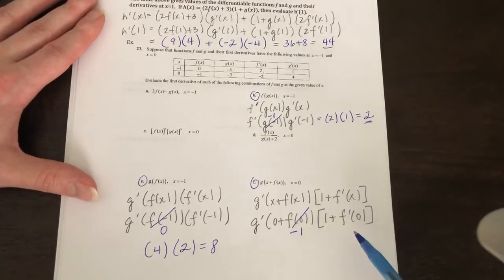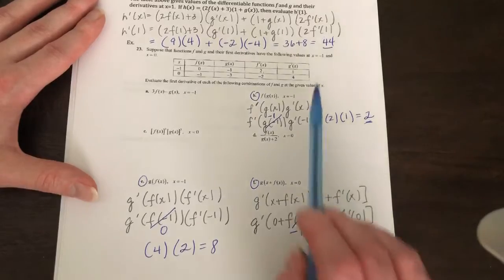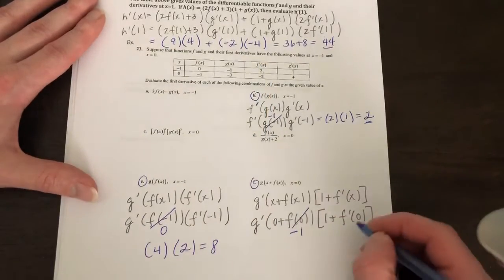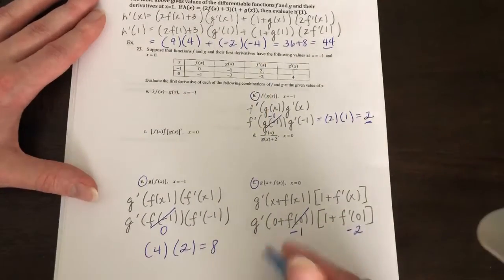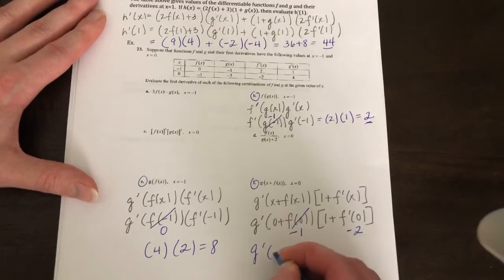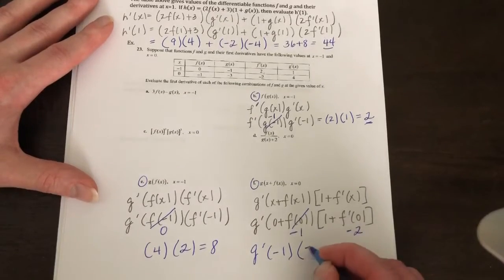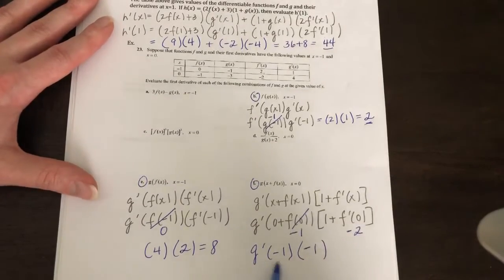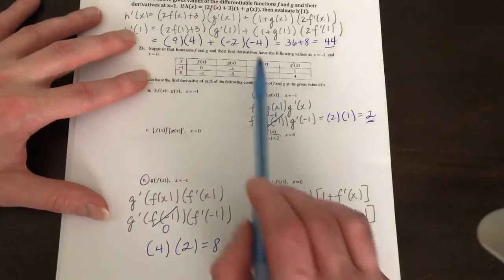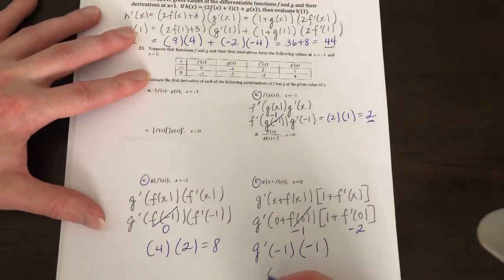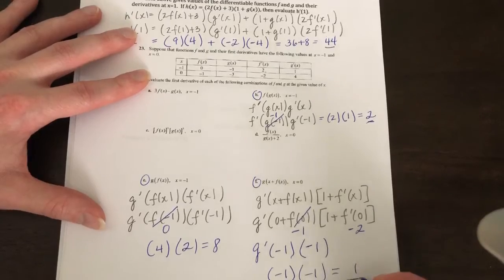F prime of 0 is a negative 2. So this is g prime of negative 1 times 1 plus a negative 2, which is a negative 1. So g prime of negative 1 should be a negative 1, times a negative 1 should come out to be a positive 1.